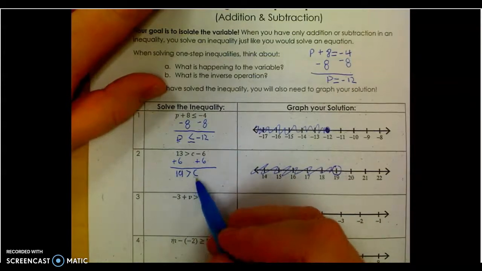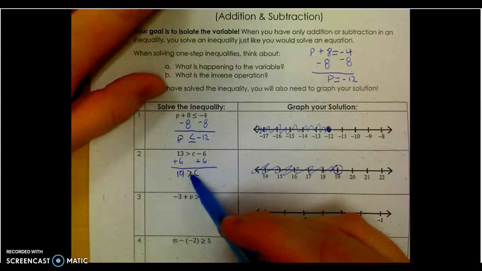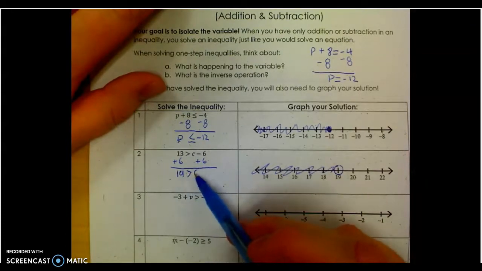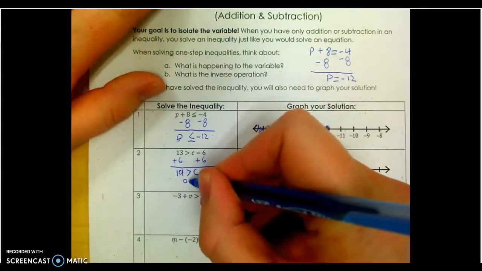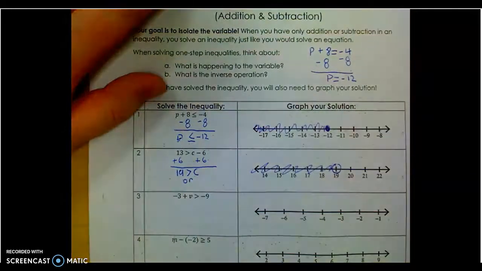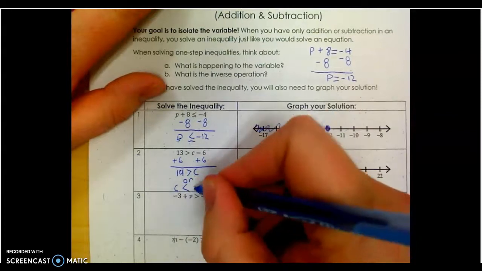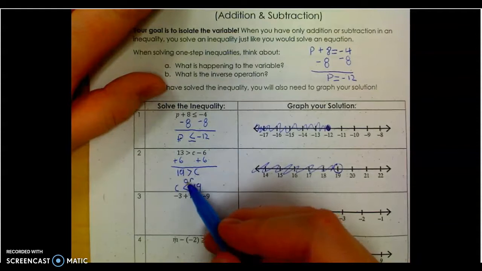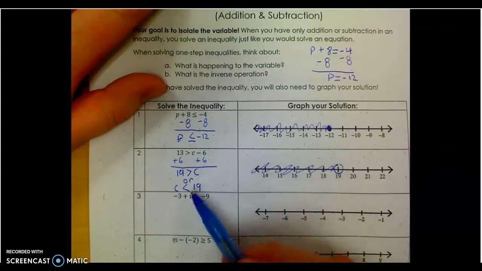This is an example where your variable does not come first. So notice the direction that I shaded is not in the direction of the arrow. I gotta be careful of that. You can only shade in the direction of the arrow if the variable comes first. Another way of writing 19 is greater than C, you could rewrite it, but then it would be C is less than 19. If you're going to move the variable, you got to flip the sign. And now the variable is first, and now the arrow goes in the direction.